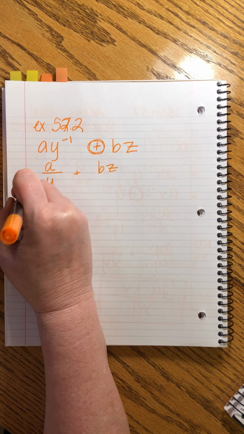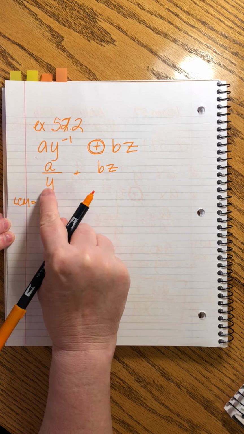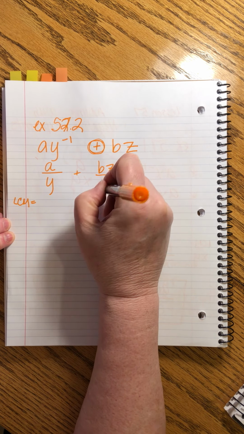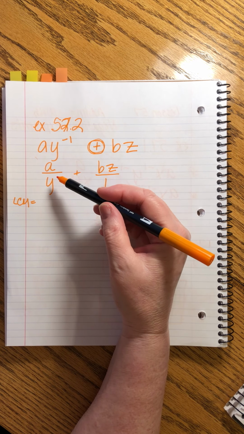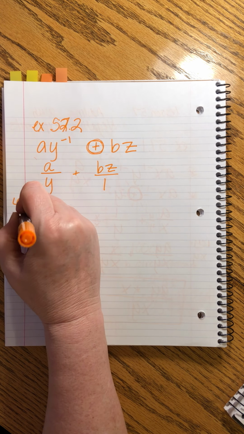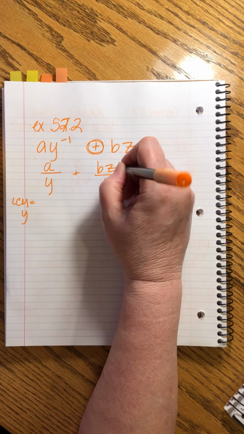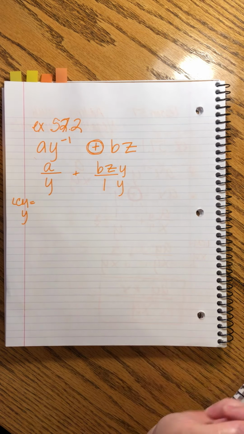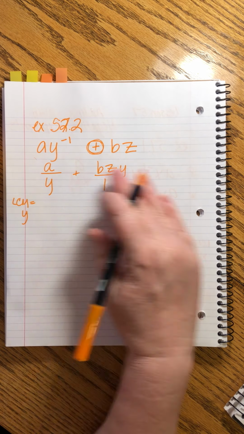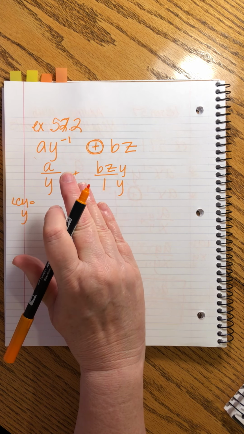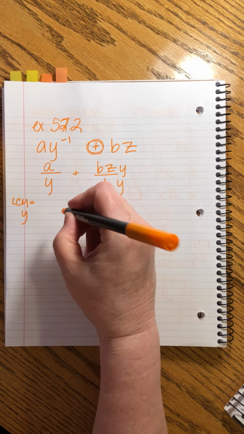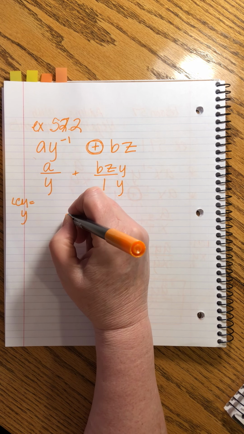Now we do LCM, and this is over a 1, right? Because there's no denominator, so I put it over a 1. My least common multiple will be just a plain y. So I can multiply this by y over y. And I can see the denominators match, so I'm going to write it as one big term right now.